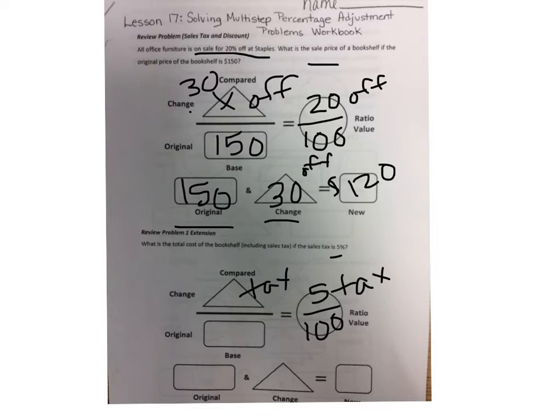And it just says what's the total cost of the bookshelf, including the sales tax. It doesn't tell us the sales tax, so I don't know that number. And I do know the original price of the bookshelf. Now I've got to be careful. You only pay tax on what you're actually buying. So even though your bookcase was $150, you're only paying $120. So you only want to pay tax on what your bill is. So your original bill is now $120. So I have my three numbers, so you can multiply across. You can take 120 times 5 and divide by 100, and you're going to get 6.